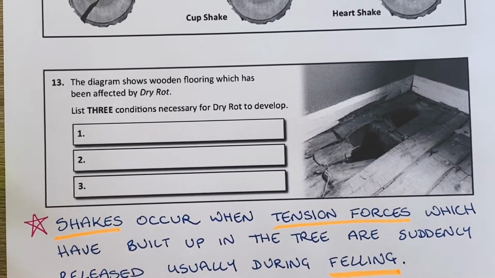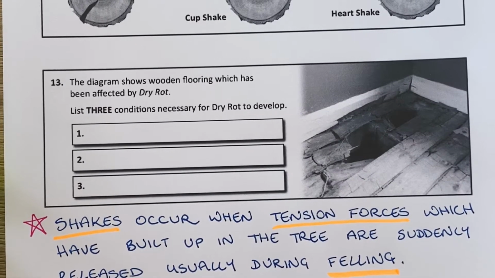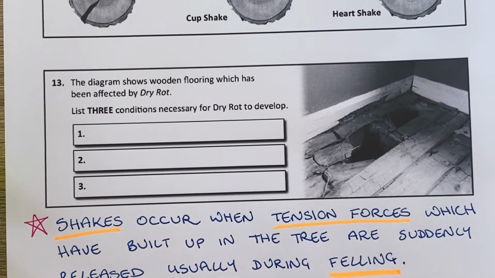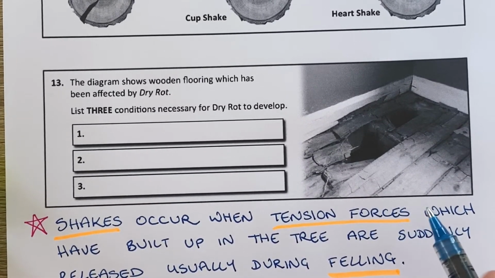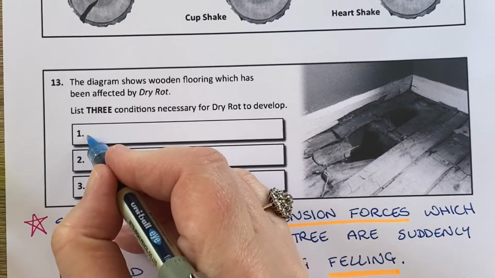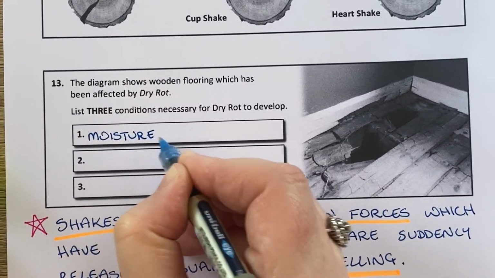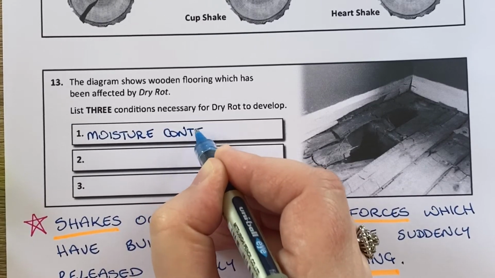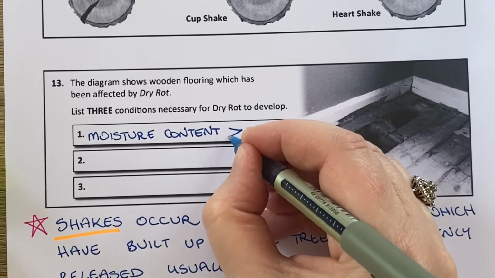The diagram shows a wooden floor which has been affected by dry rot. Now, this is a different thing, dry rot. It says list 3 conditions necessary for dry rot to develop. So the first one would be the wood moisture content. Now, let me just write it first before I explain it. So moisture content usually needs to be above 20%.